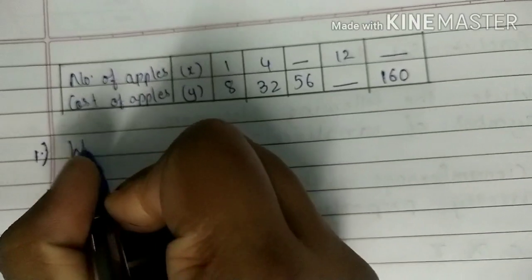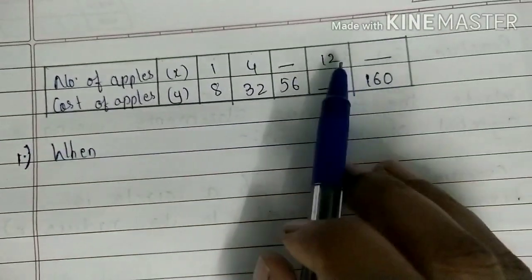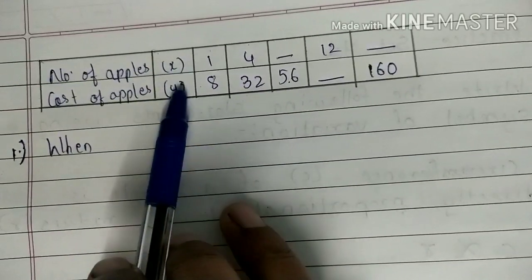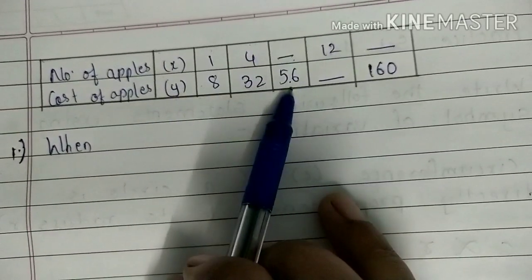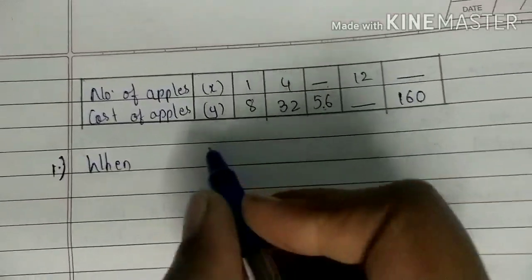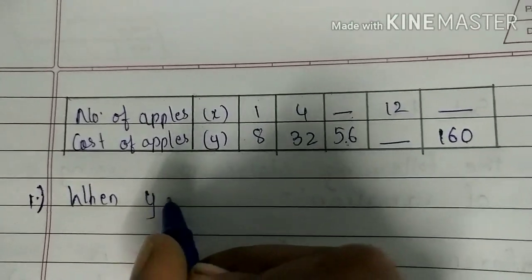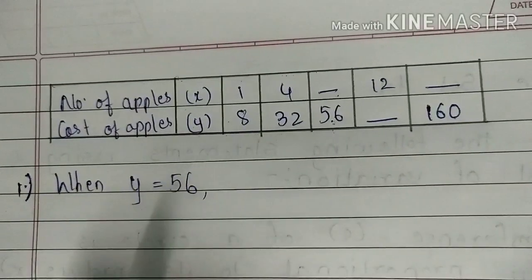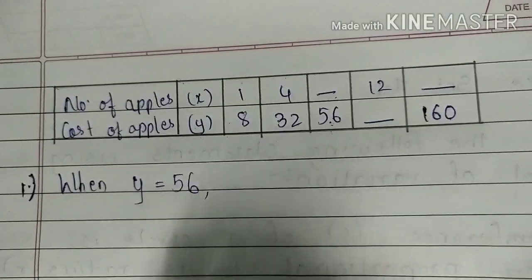Always start by writing "when". Why? Because something is provided to you. Now according to this column, this is x, this is y. So we have y here. We can write when y is equal to 56. It's very simple. There's nothing much to be done.